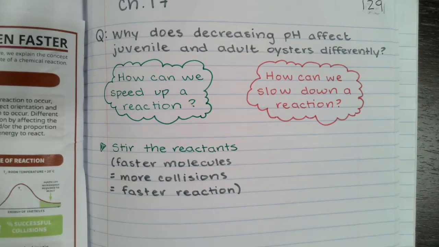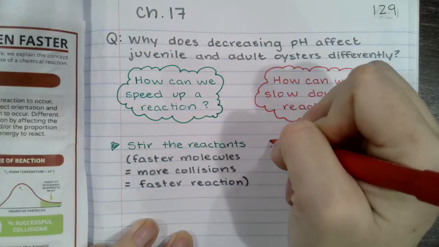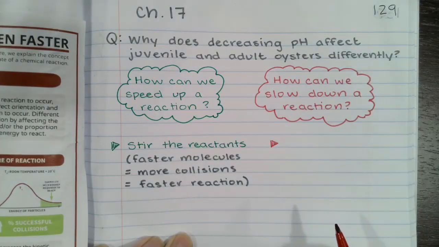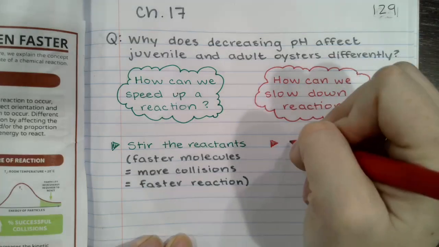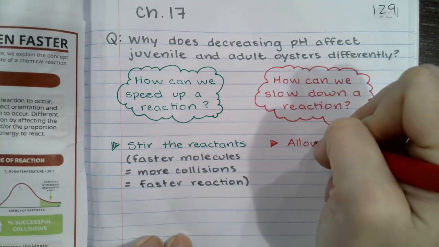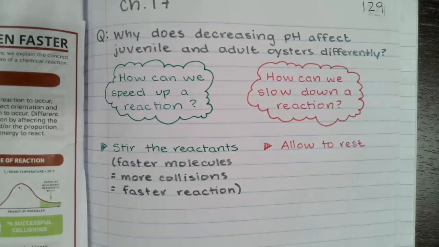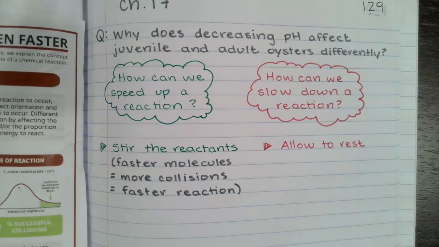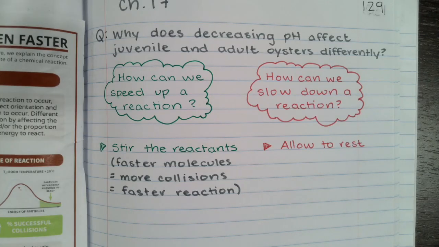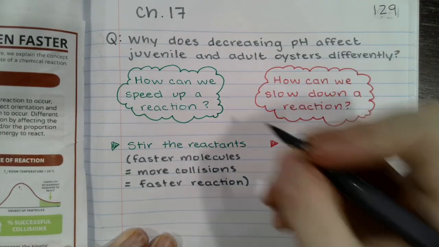So, by contrast, if we were trying to slow down the reaction, what could we do? What do you think, Kason? We could not stir. Right, we could let it rest. Okay, you can think of that a little bit like if you've ever heard the idea of quicksand. If you fall into it, you're supposed to stay very, very still. That's because you're literally slowing down the energy that would pull you under. Same thing here. Slower molecules means fewer collisions, means slower reaction.